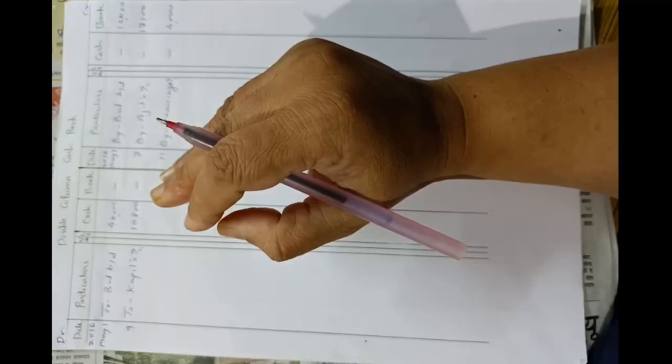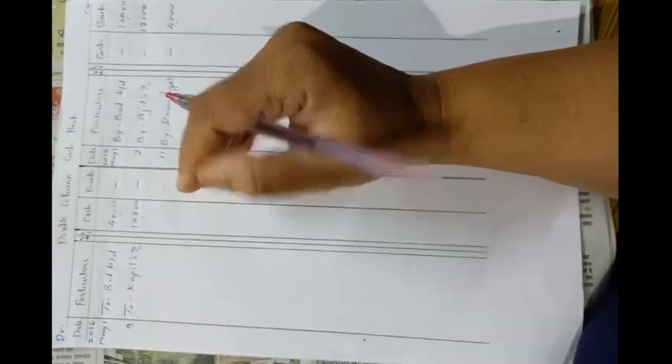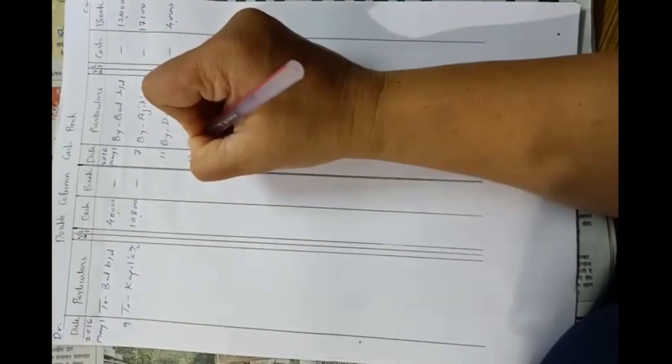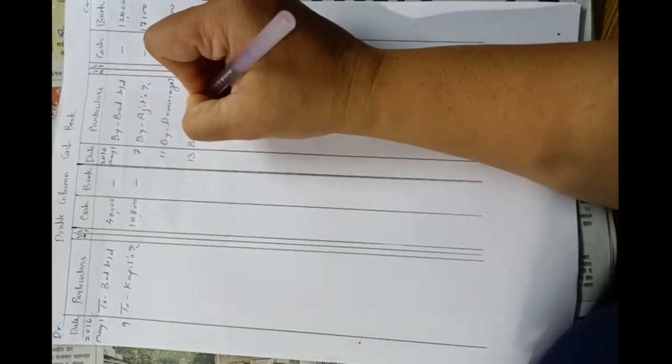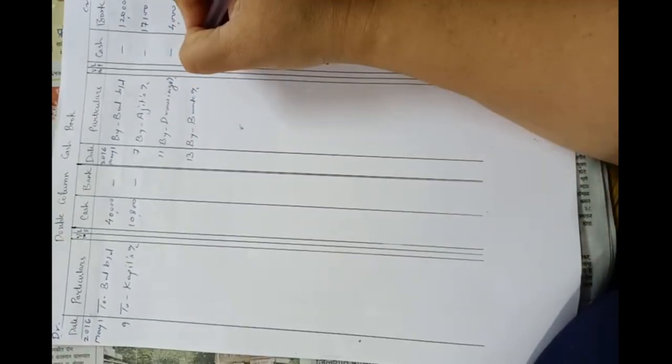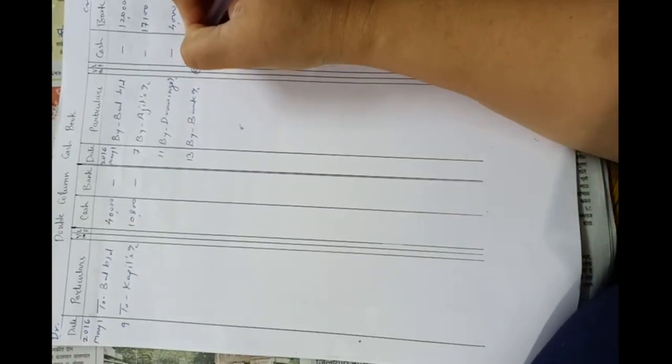So on 13th May first withdraw the cash from the cash box by bank account. Contra entry, from cash we will withdraw 8,000.